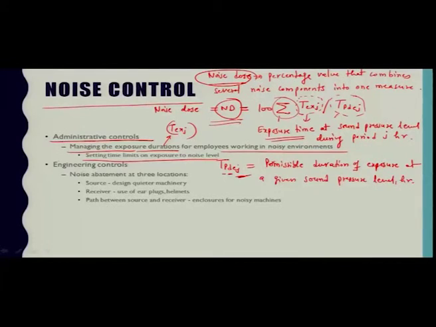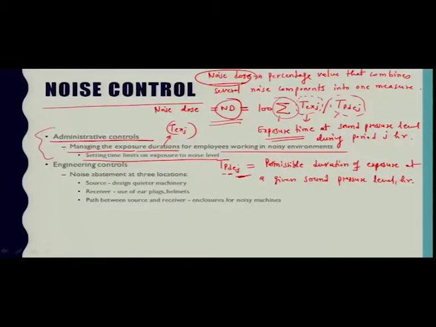Another form of administrative control involves education and training of workers, making them aware of the potential hazards of intense noise and the importance of using the engineering controls installed for noise abatement. The importance of administrative noise control must not be minimized.